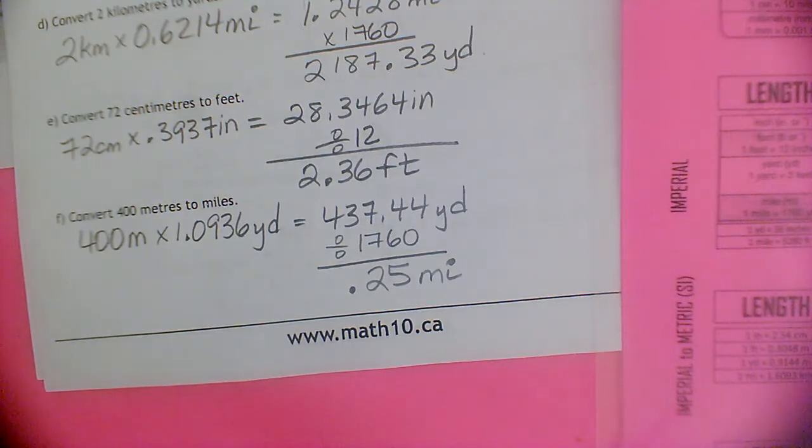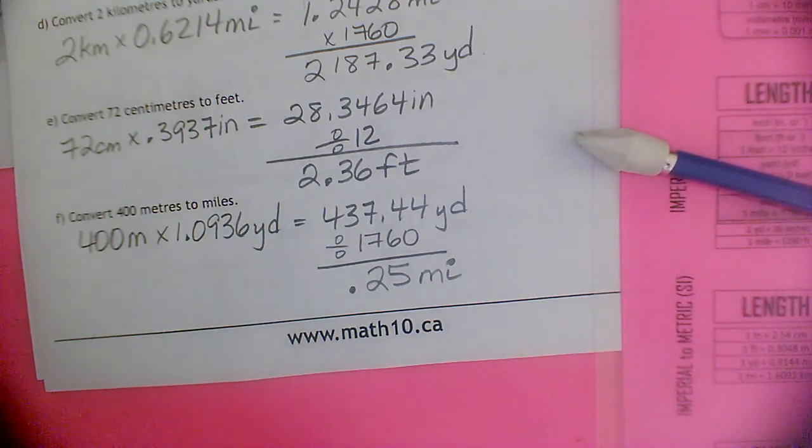Okay? So that's why you do the 400 meter run. It's a quarter of a mile. You ever wonder why it was a 400 meter? 400 meters is a quarter of a mile. 800 meters is a half a mile. So that's why those values were there. All right. That's part 1 of this section.